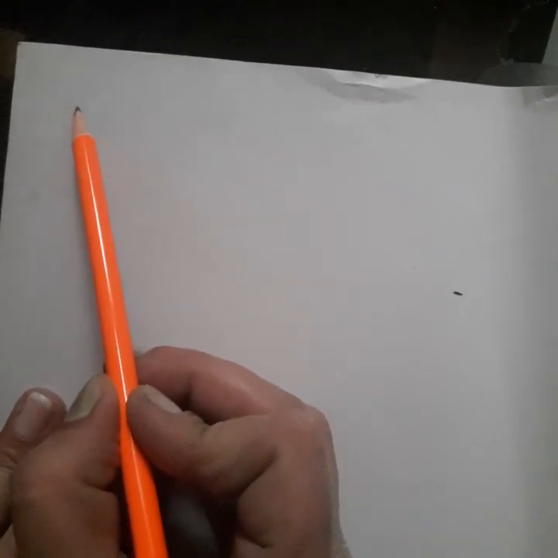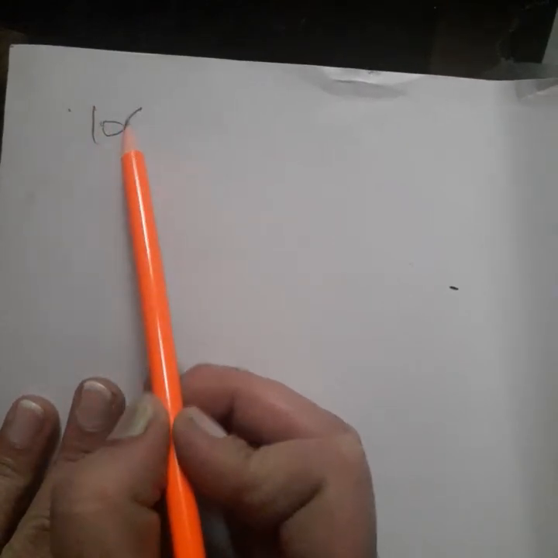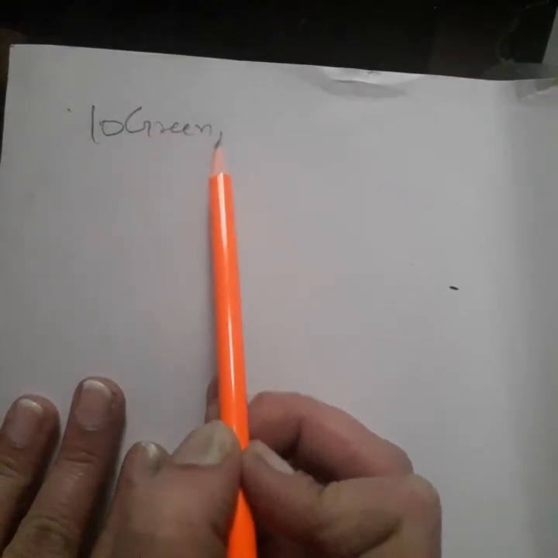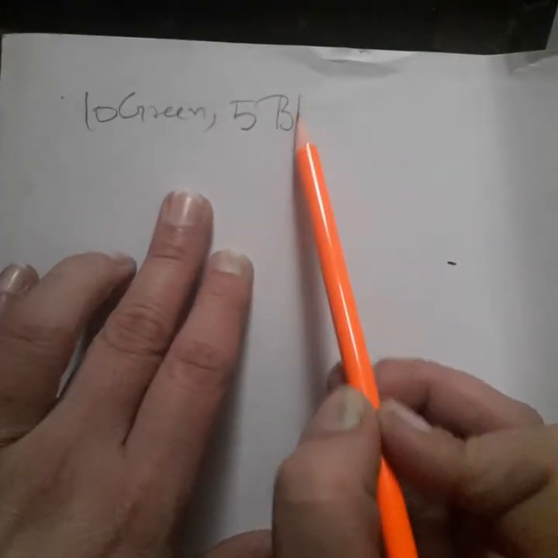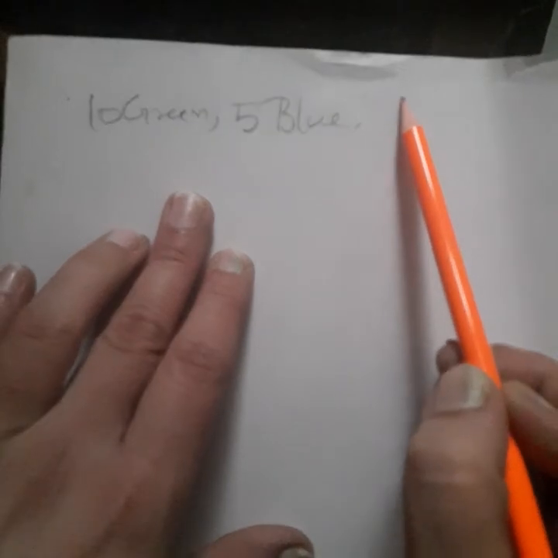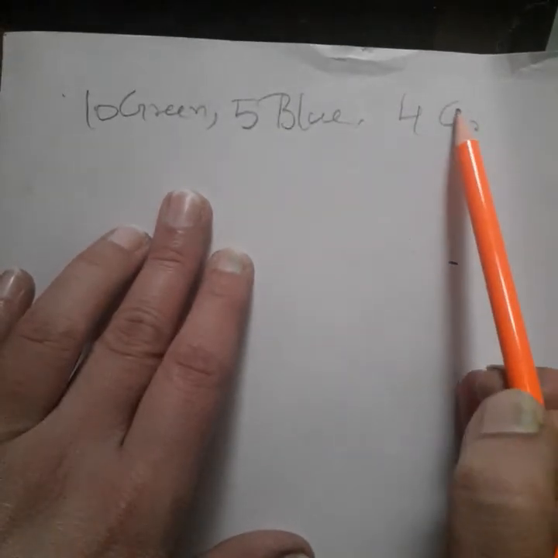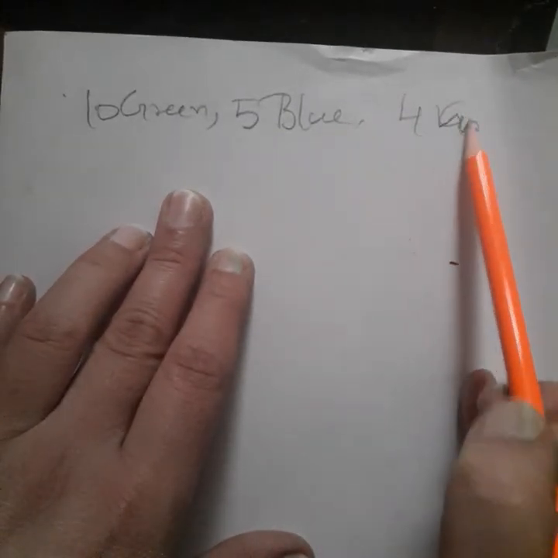We can simply take an example like if you have a bag, and in the bag you have many types of balls, like 10 green balls, 5 blue balls, and 4 white balls.